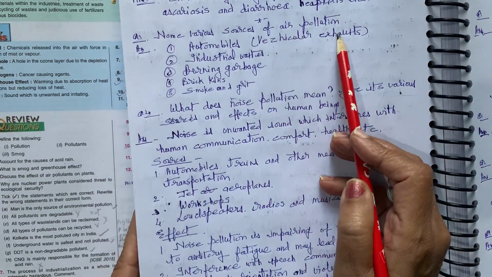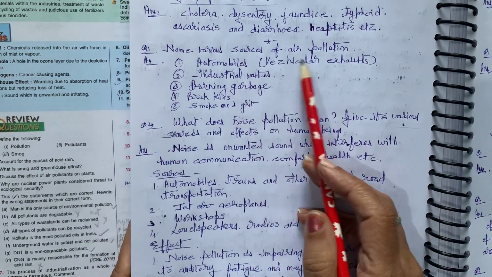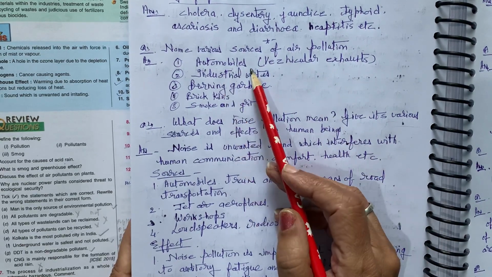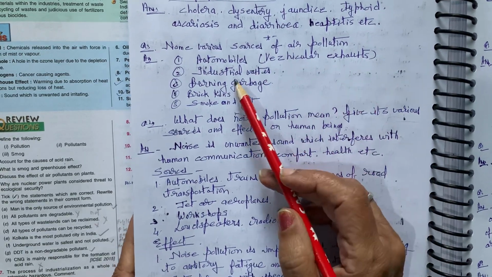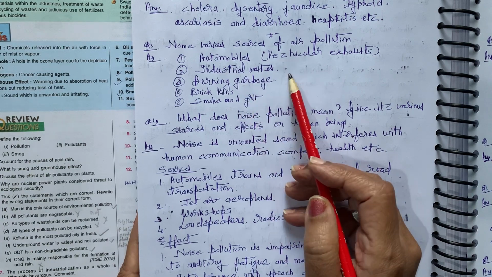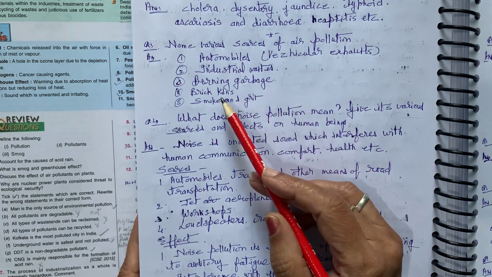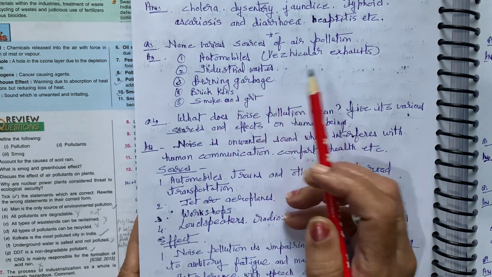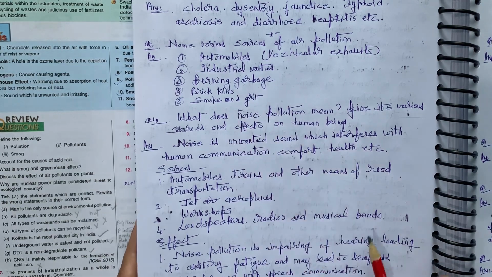Name various sources of air pollution. Various sources of air pollution are automobiles, that is the vehicular exhaust; industrial waste, you know very well; burning garbage, brick kilns, smoke and dust.